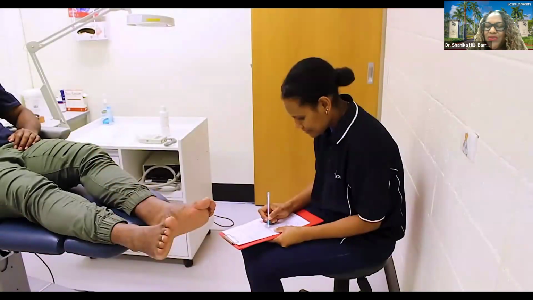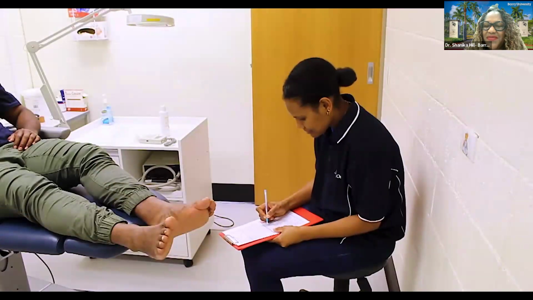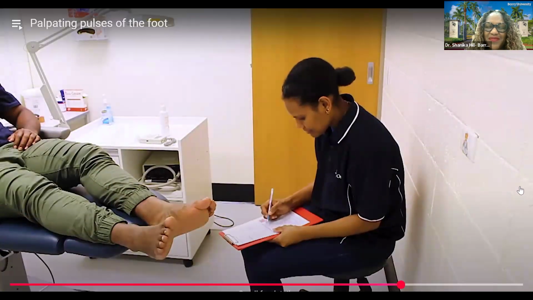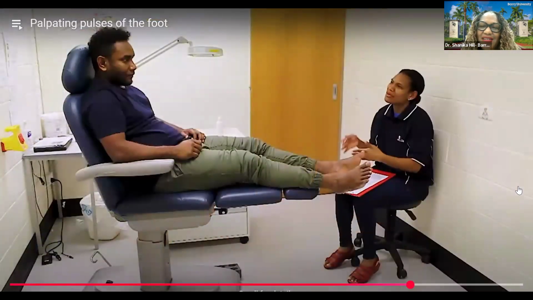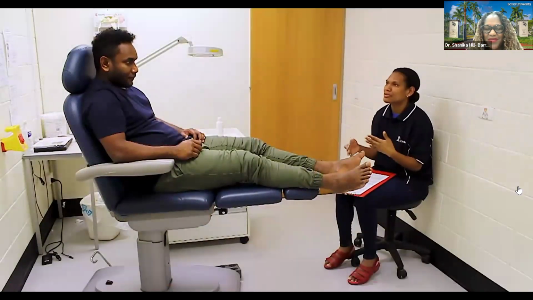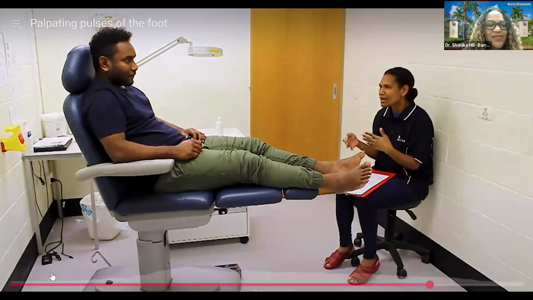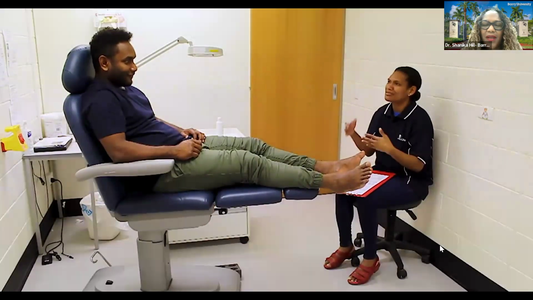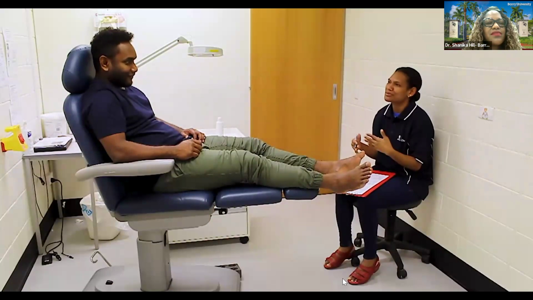Record your findings to monitor the person's vascular status and assess the risk of lower limb complications. Explain your findings from the test to the person. If you are unable to palpate any pulse, it suggests there may be reduced blood flow to the feet. Do a Doppler assessment and other vascular examinations to further investigate.